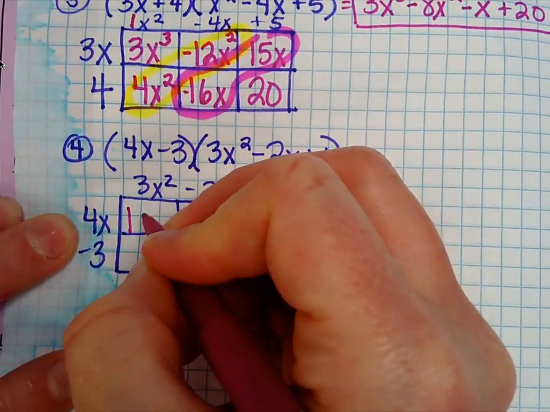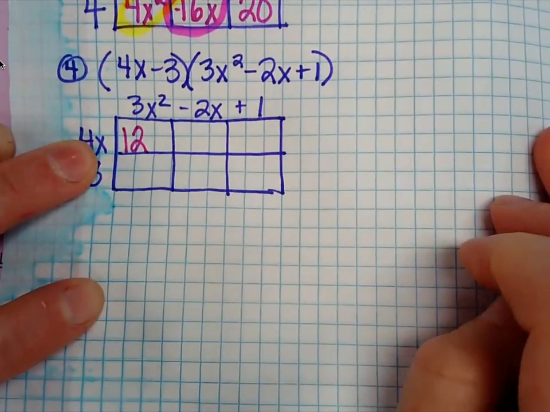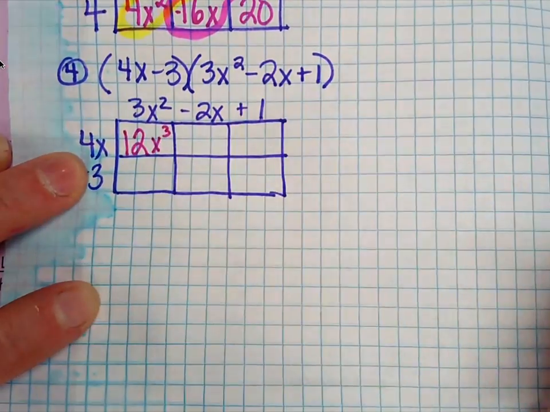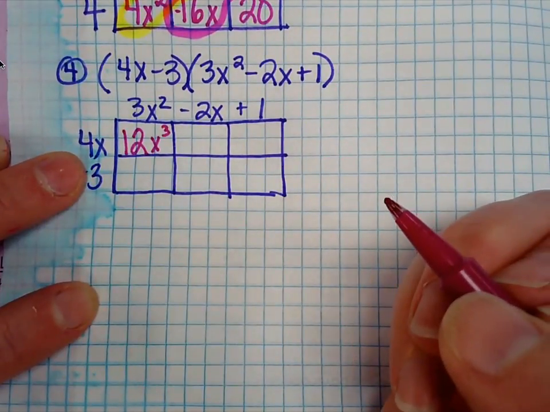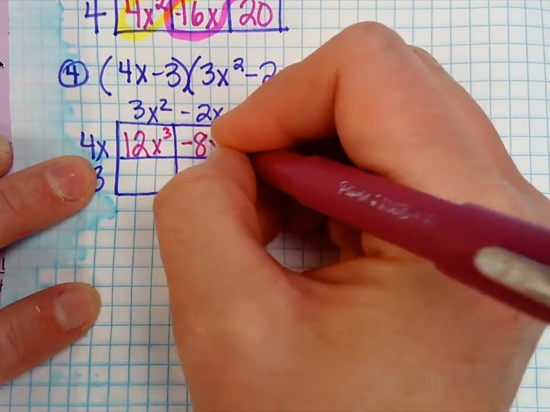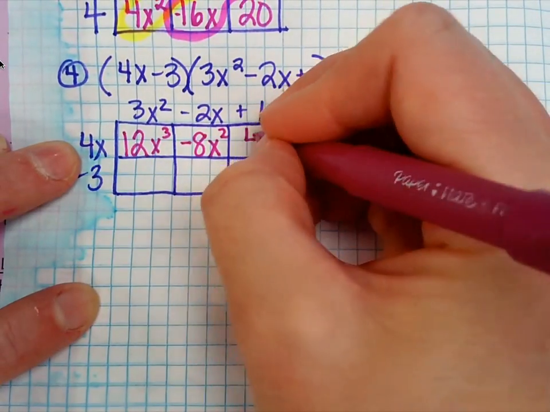So 3 times 4 is 12. X squared and x. Remember, we add our exponents, so that's like a first power, so that makes it a third power. 4x times a negative 2x. Negative 8. X and x make x squared. 4x times 1, just 4x.